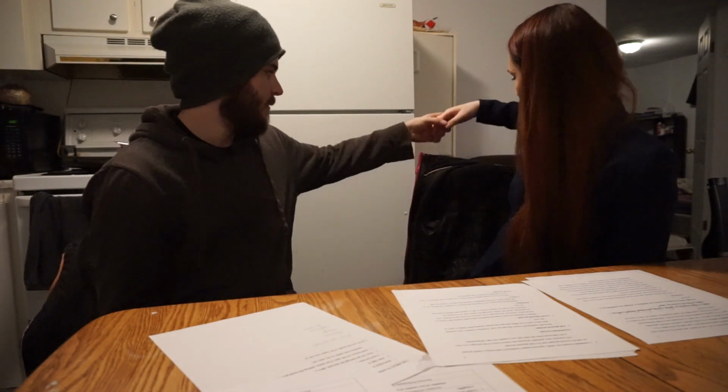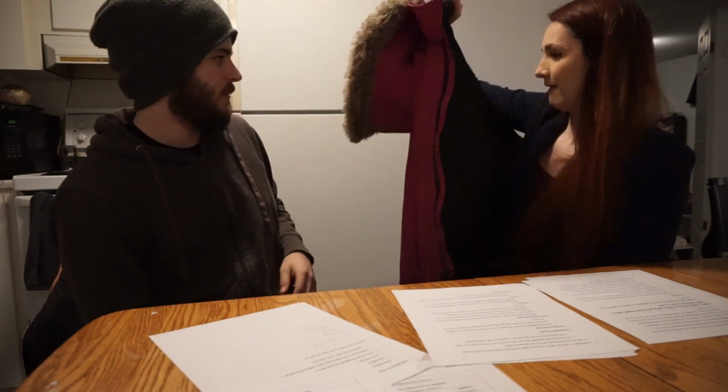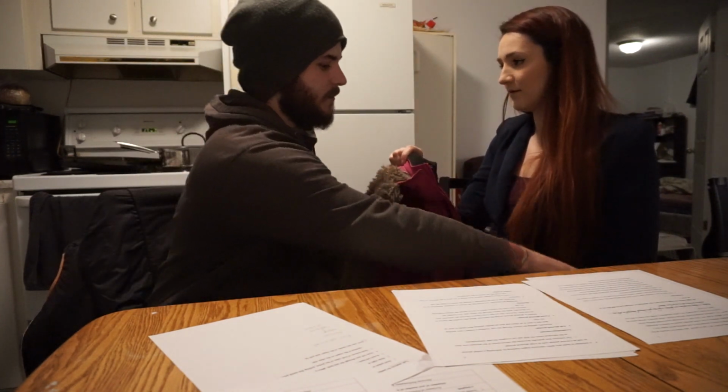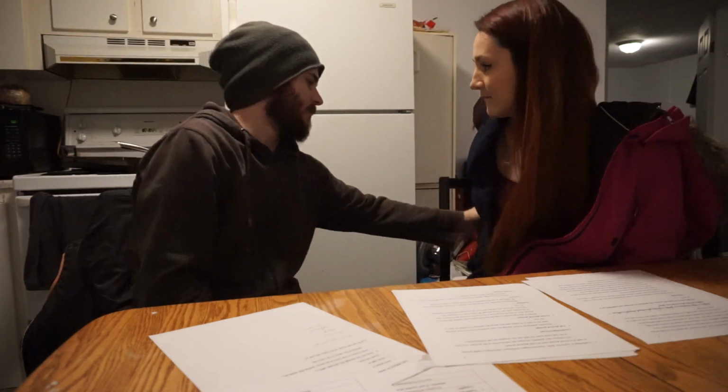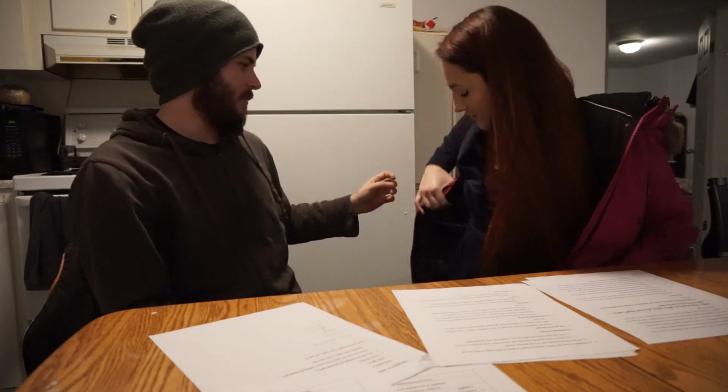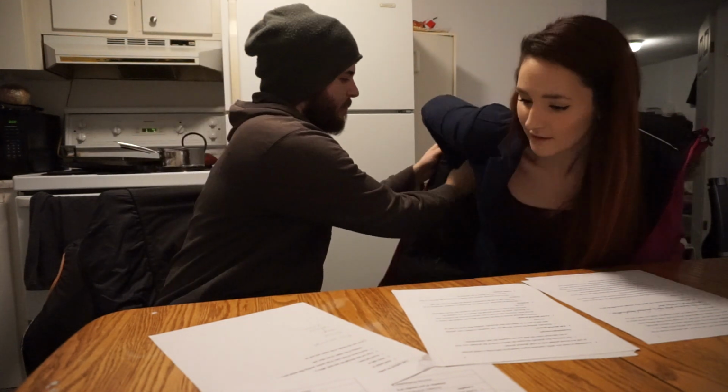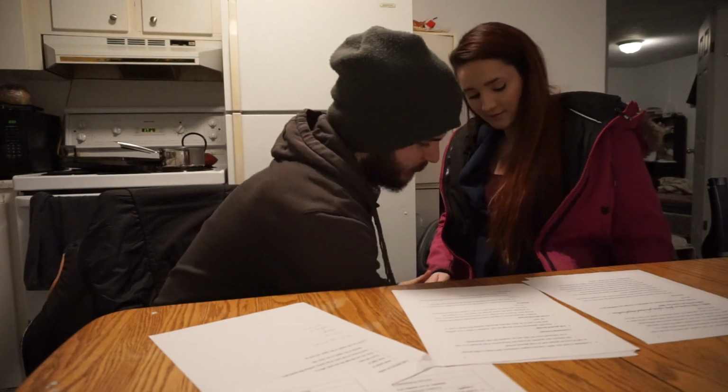Take your hand, grab your coat, and take your right hand and put it through the right armhole. And take your left hand, reach around and grab your jacket. Now put your arm through the armhole, and then reach down the bottom, put the zippers together, and zip it up. That was awesome. That was really good. I'm glad you remembered.